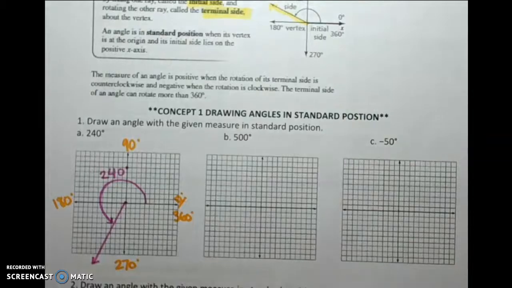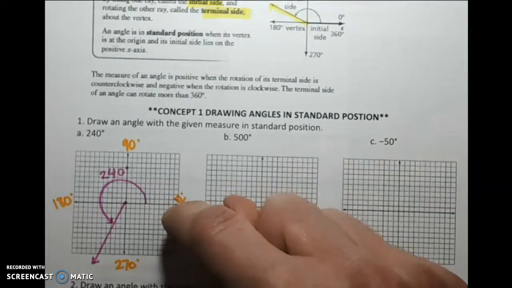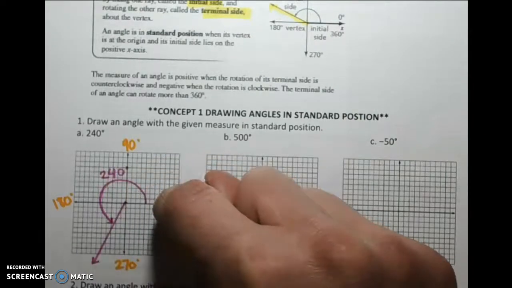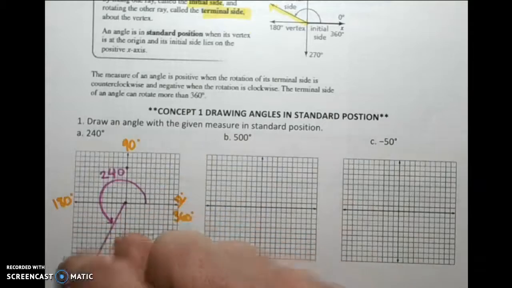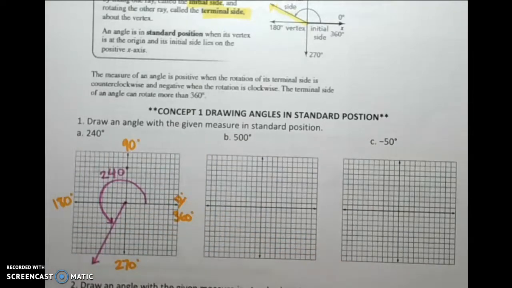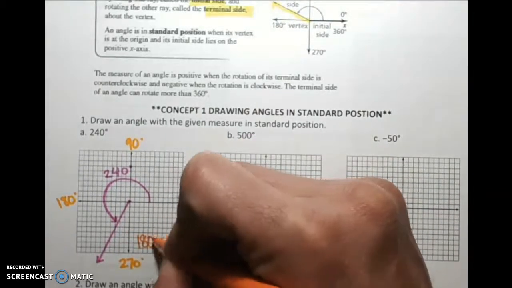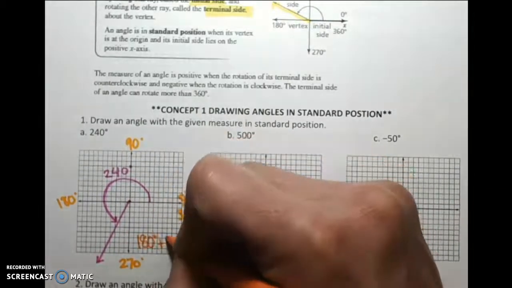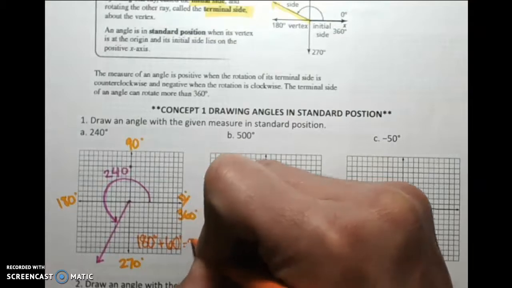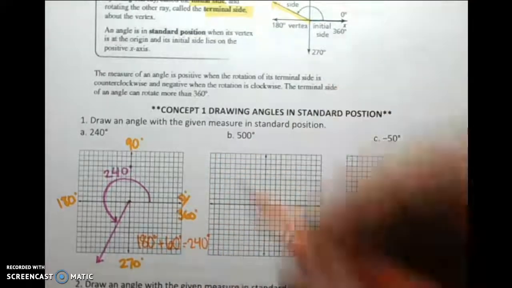Okay, I could have thought about maybe going 270 degrees, but minus the 30 degrees to get to 240 degrees. All right, but I did this in my head, 180 degrees plus the 60 degrees equals the 240 degrees.